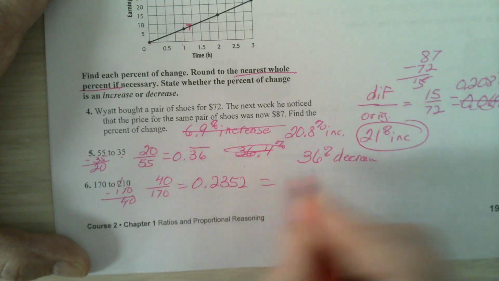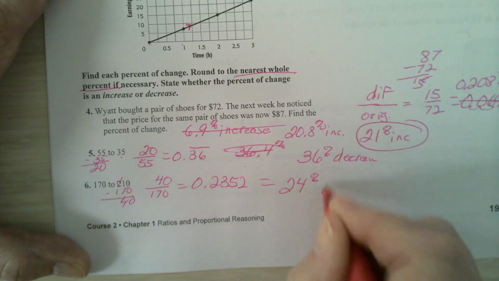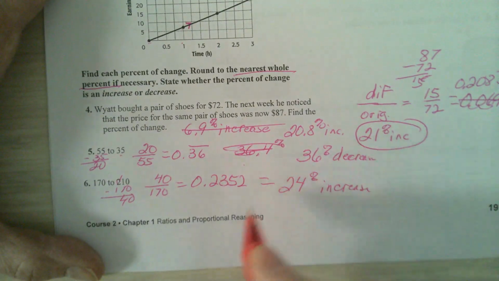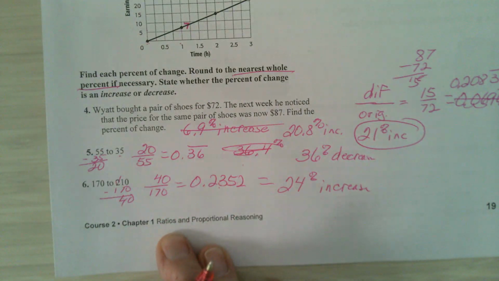That will equal 24% increase. Do you see how I got the 24? The 5 rounds the 3 up to a 4. Any questions on that? Okay, let's go to the next page.